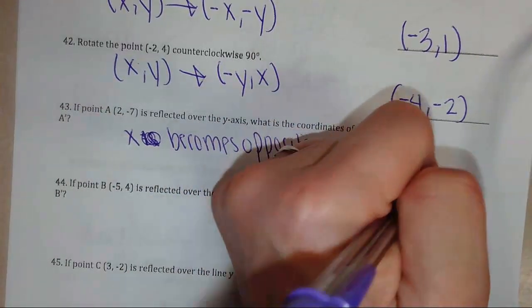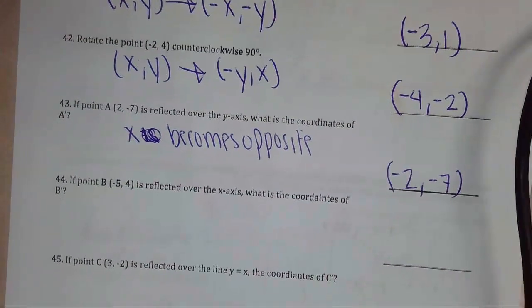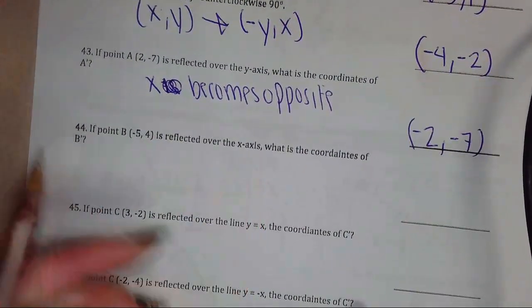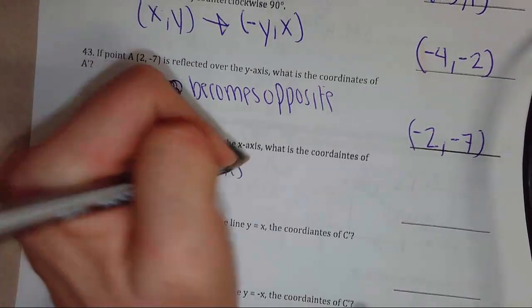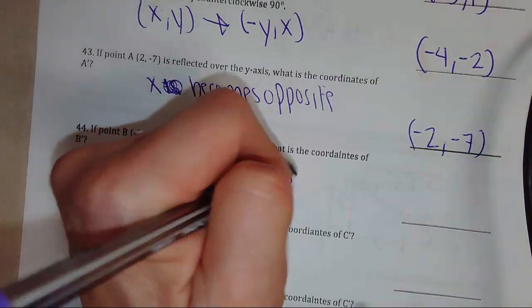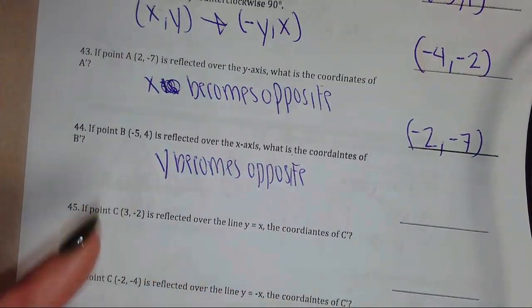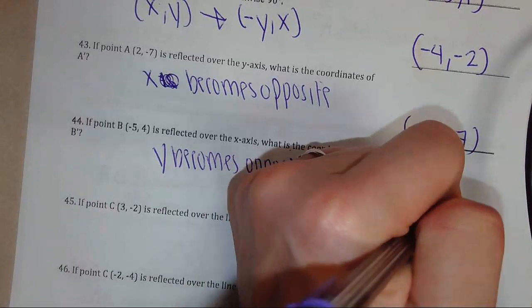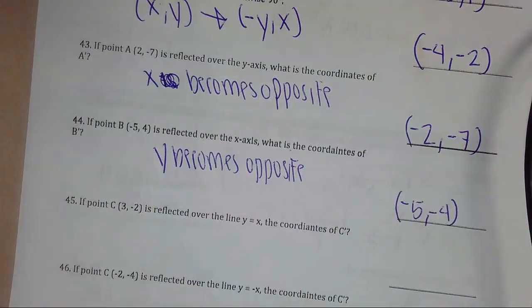It's going to become -2, and then the y stays the same. -2, -7. When you reflect over the x, the y becomes opposite. And so I look here, and I have -5, -4, because my y, which was once positive, is now opposite.